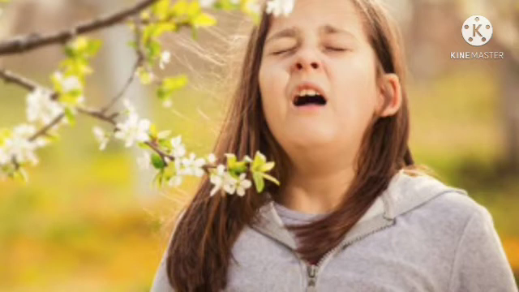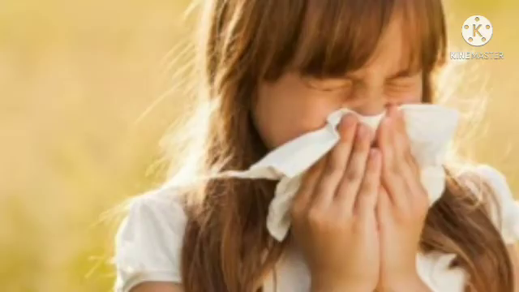The lining of the nasal cavity becomes sensitive and inflamed, and it produces a large amount of mucus. So the affected person suffers from a running nose, then sneezing. The eyes may also be affected in the same way. They become itchy and sore and weepy.